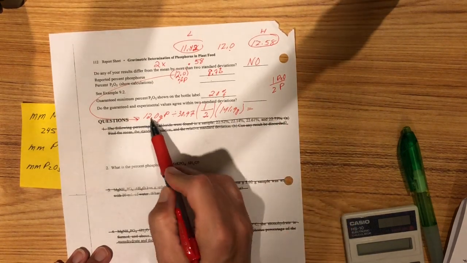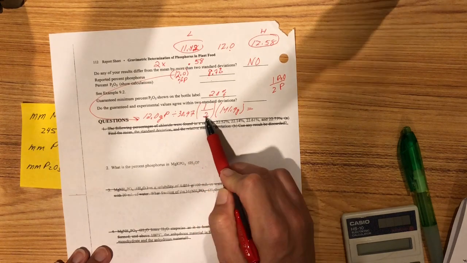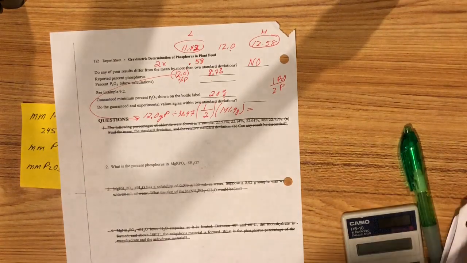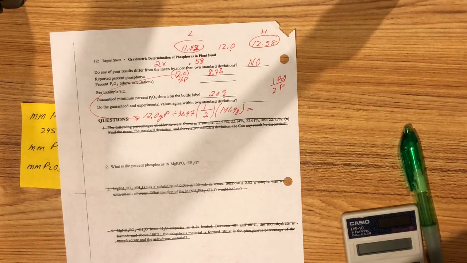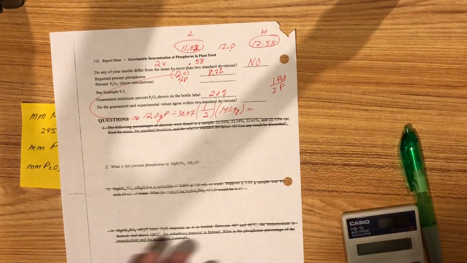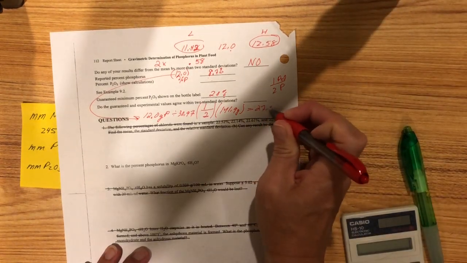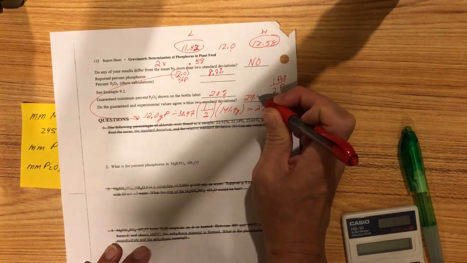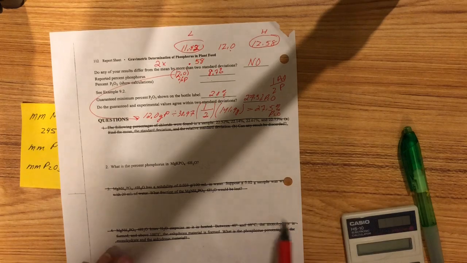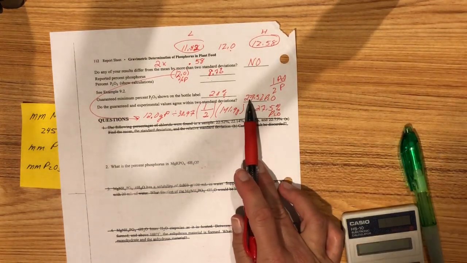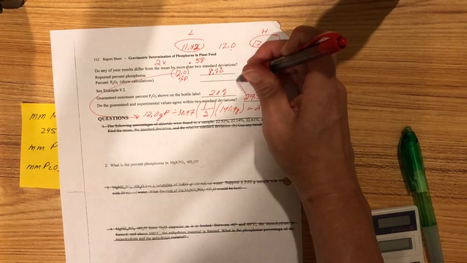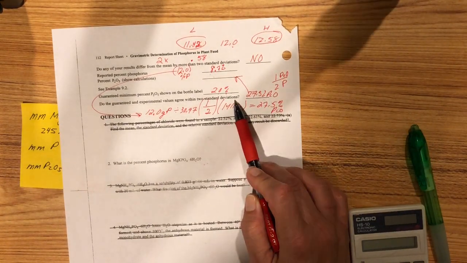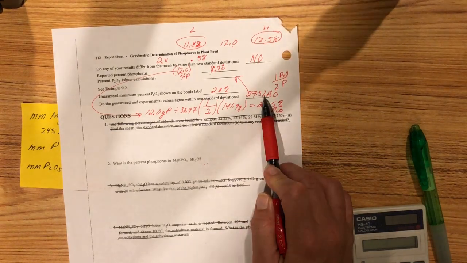And so when you do 12 divided by 30.97 divided by 2 times 141.9, I end up getting for mine, where's my sheet? 27.5% P2O5. So, are we within, oh, I'm sorry, that's supposed to go up here. Are we within 2 standard deviations? No, that's more like 26 standard deviations.